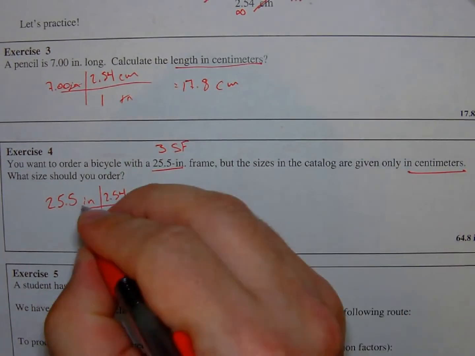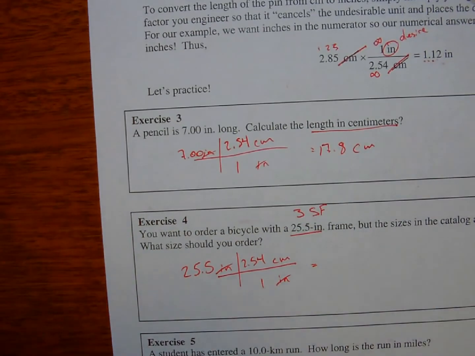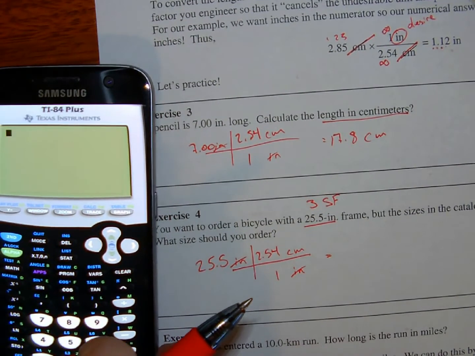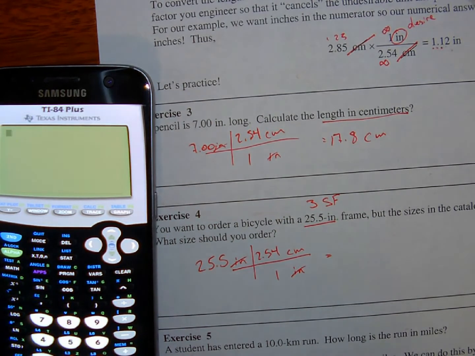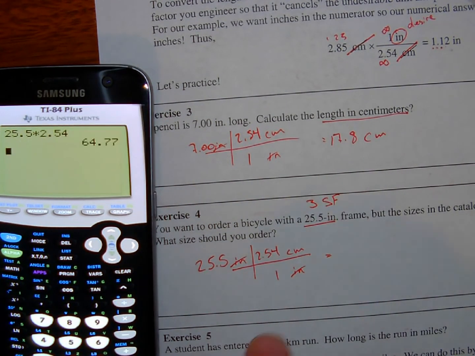So the inches cancel. Now it's time to get my phone calculator back in here for another little math party. 25.5 times 2.54. Boom. And again, please be okay with me not actually pressing divided by 1 because that's not actually going to change anything.